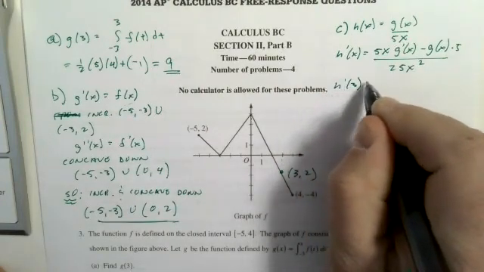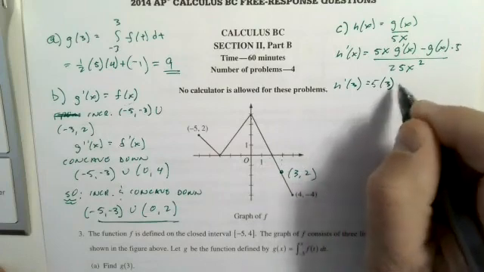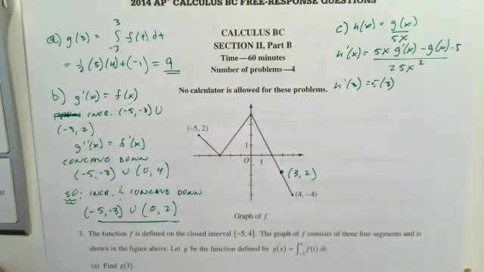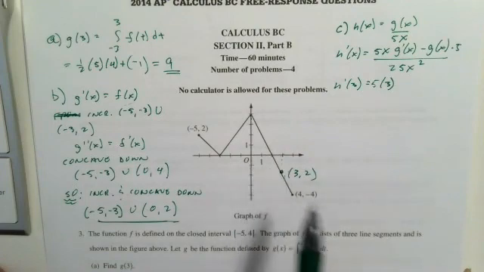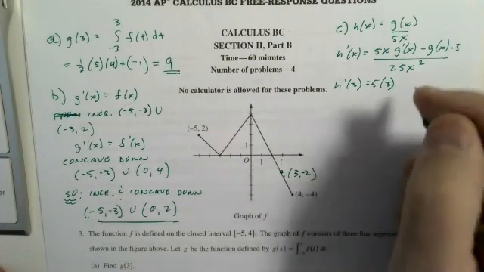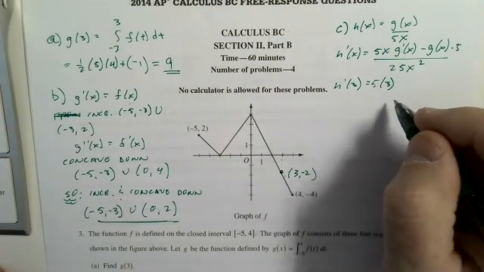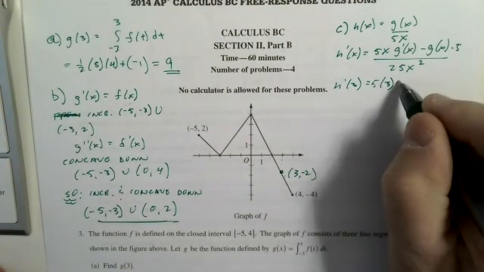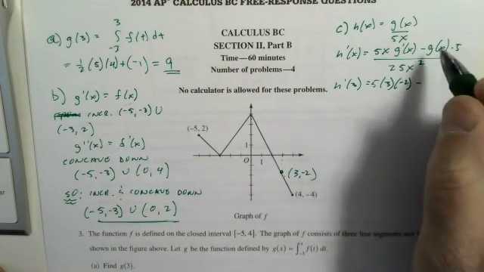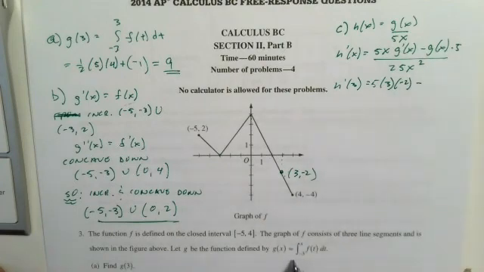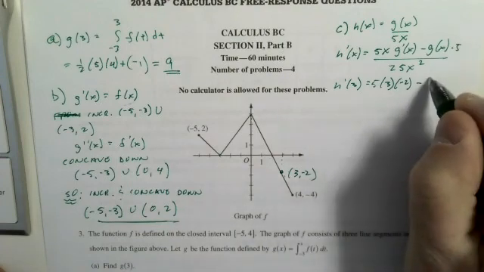H prime of 3 equals 5 times 3 times g prime of 3. G prime is just f of 3. Plug in 3, get out -2. Minus g is g of 3. We already did that. That's the first one.